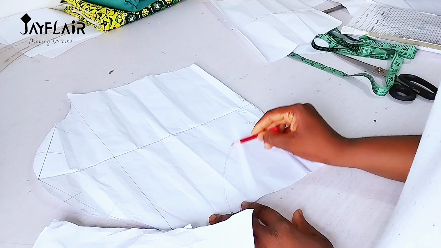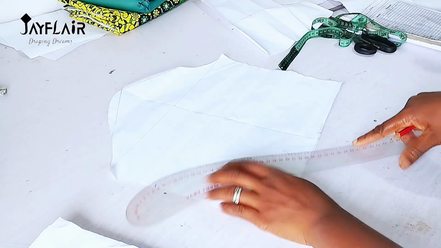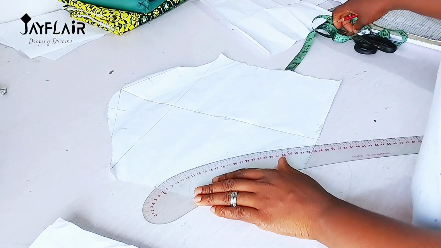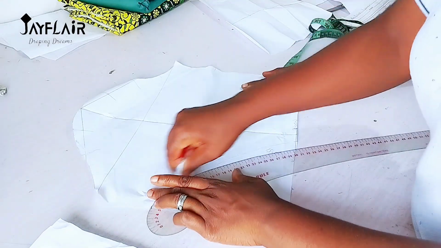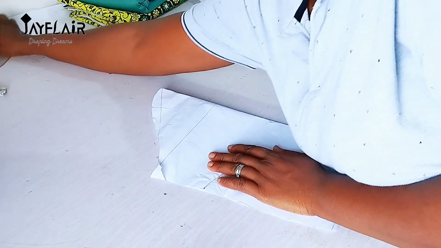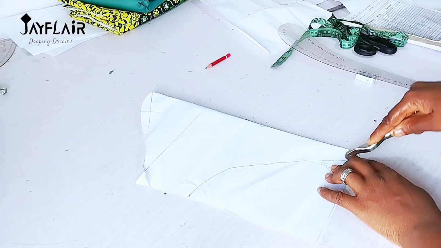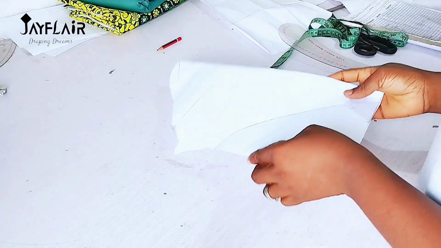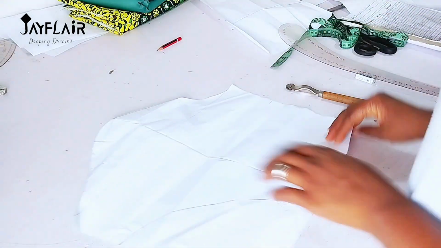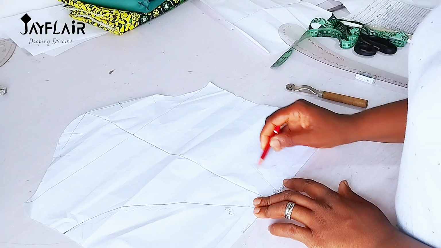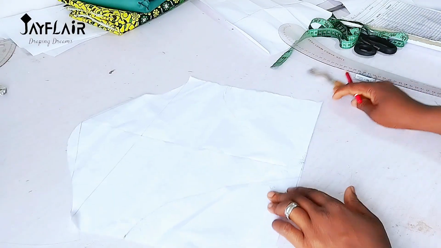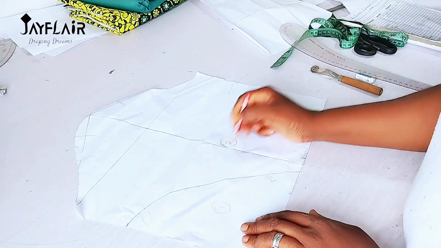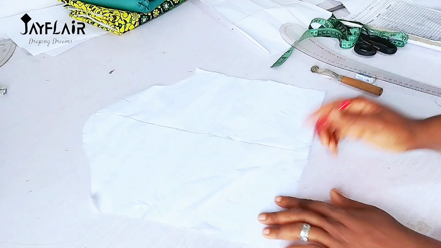So I'm just using my free hand right now. Okay, so I decided to use the curved ruler to get the best curve. And then I just folded my pattern into two. Then I'll be using my tracing wheel to trace it out so it shows on the other side. This part is actually equal on this part of the sleeve. Okay, so I guess I'm done with the sleeve right now.